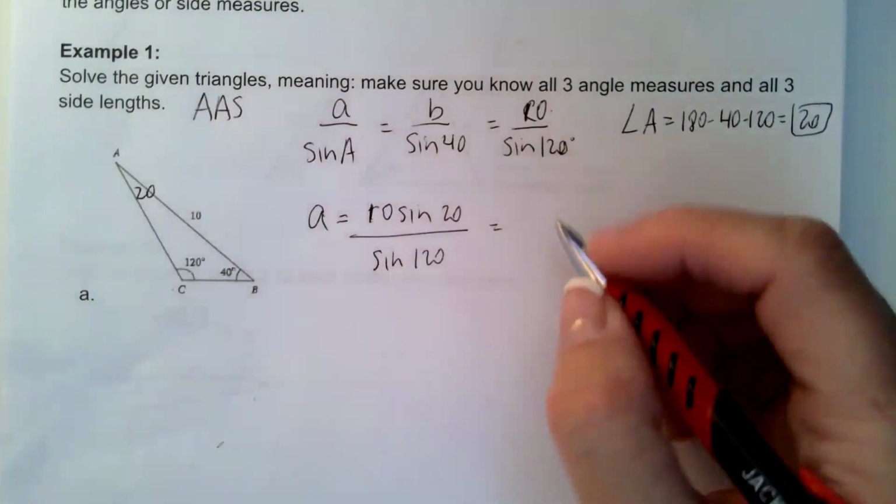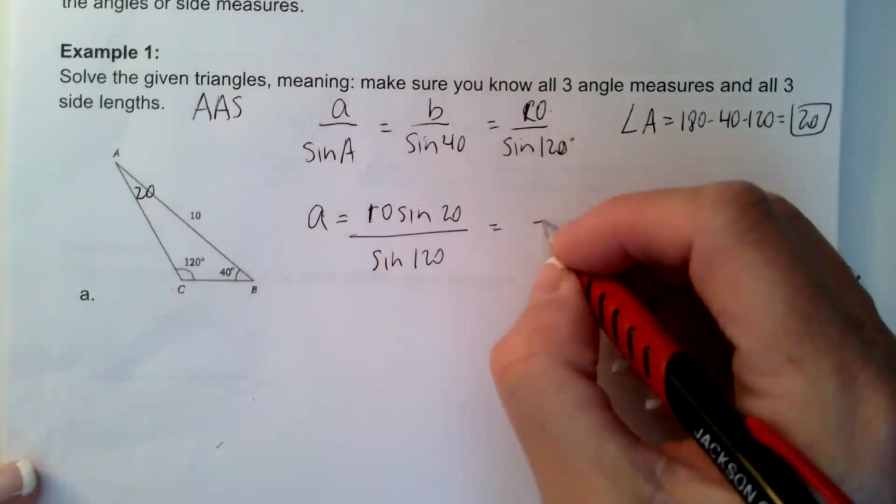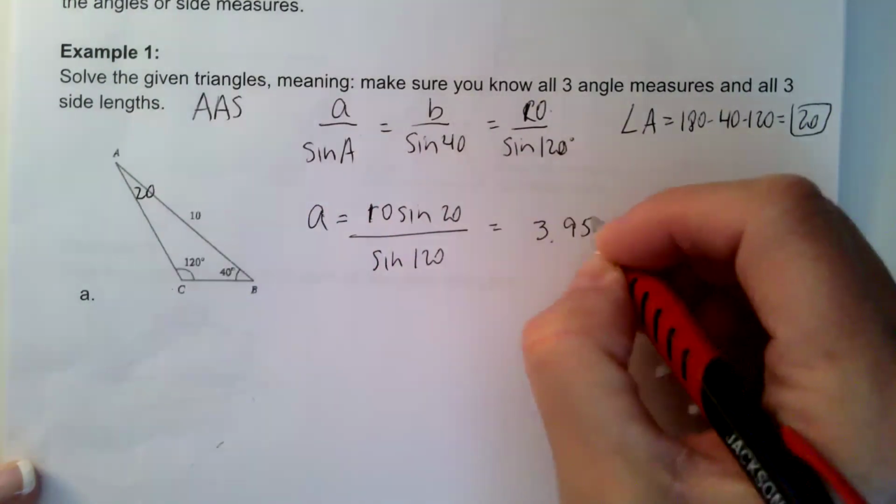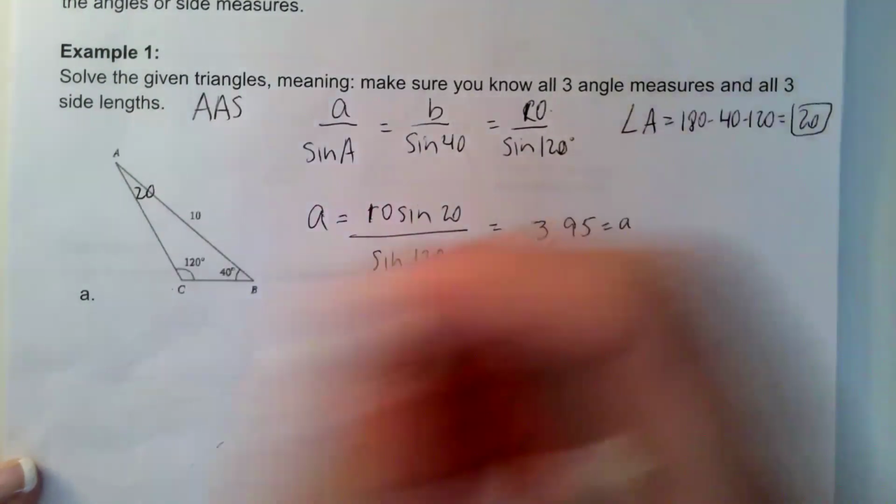And if we type that into scientific Desmos, that comes out to be 3.95 equals side A.